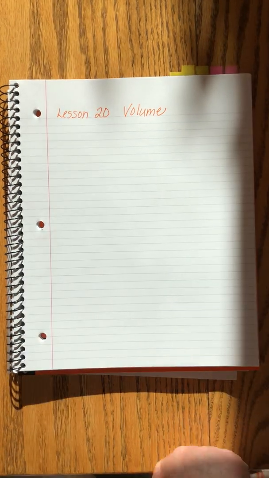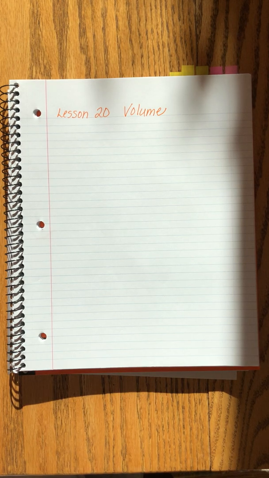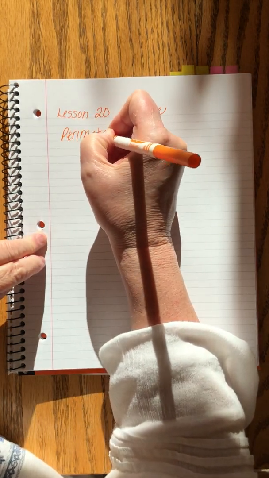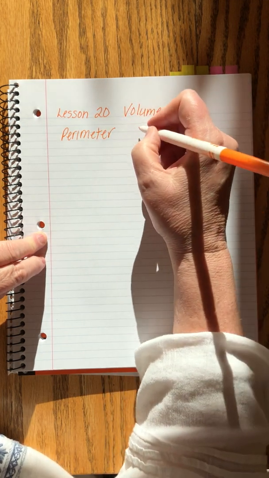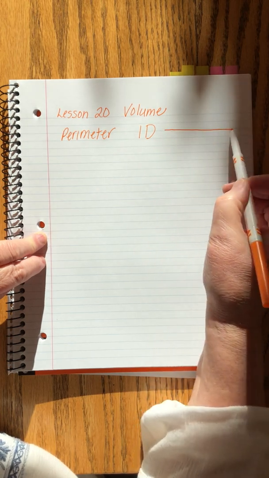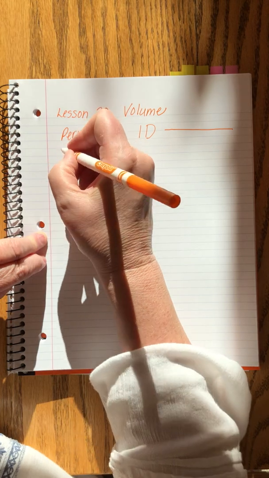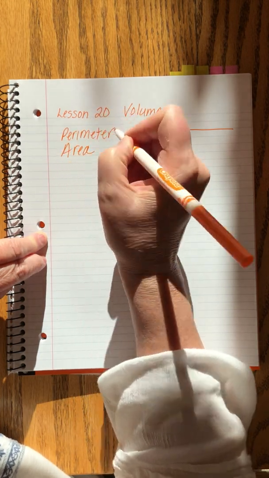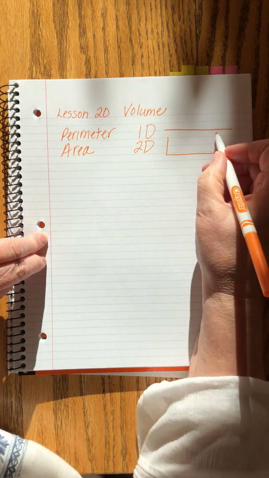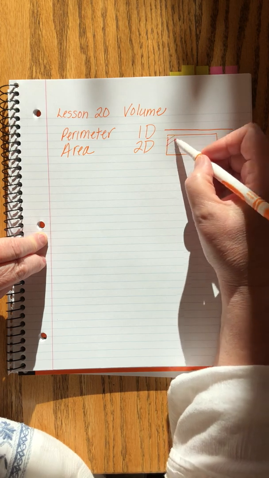Saxon Algebra 1, Lesson 20. Our topic today is volume. So this is a geometry lesson. We have reviewed perimeter, which is a one-dimensional idea, right? When we measure perimeter, we're just measuring a line. We've also studied area. Area is two-dimensional. And when we study that, we're studying the space within a shape, right?